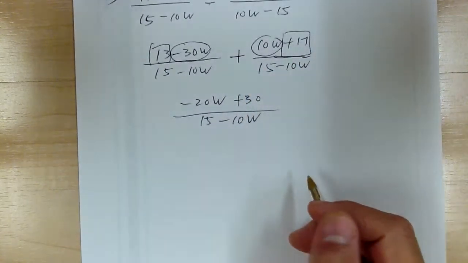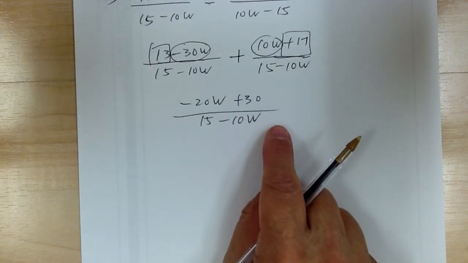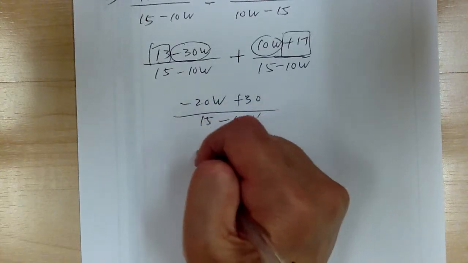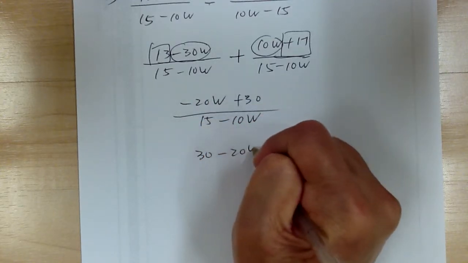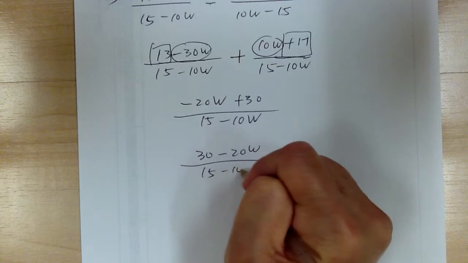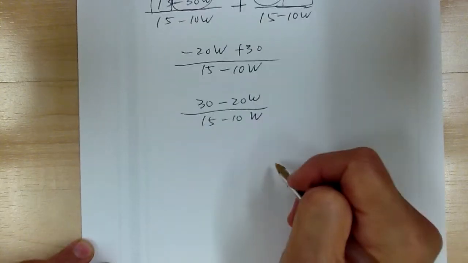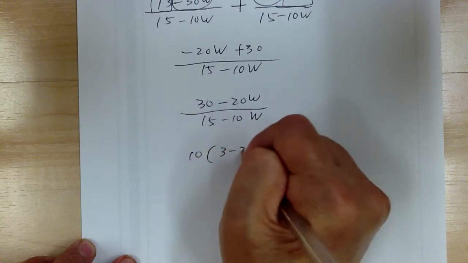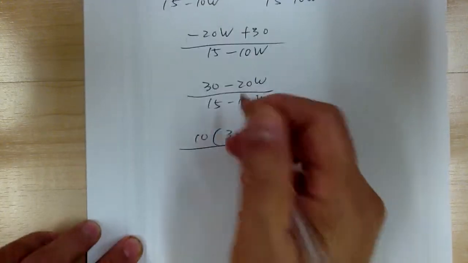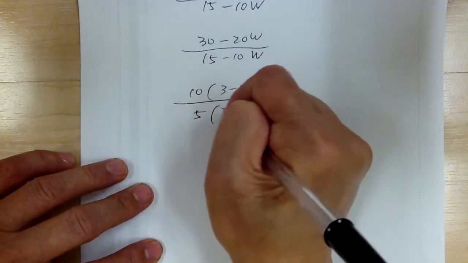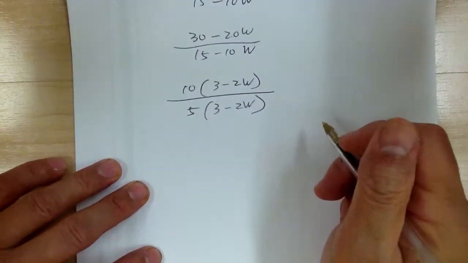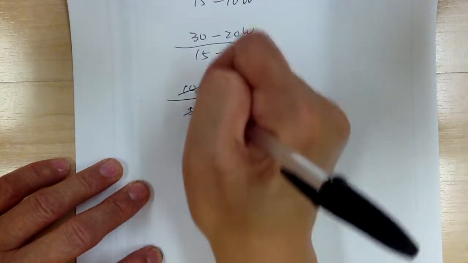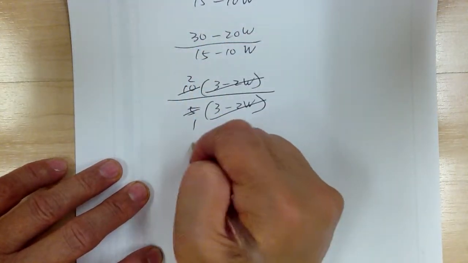I'm going to write in a different order because this one, the W is on the back, so I'm going to write in the same order as that. Okay. So I'm going to write in the same order so I can factor and cancel. So on the top, I can factor out the 10. On the bottom, I can factor out the 5. Okay. So now this can cancel out, and 10 and 5 can cancel, divide by 5. Okay, and then answer is equal to 2.